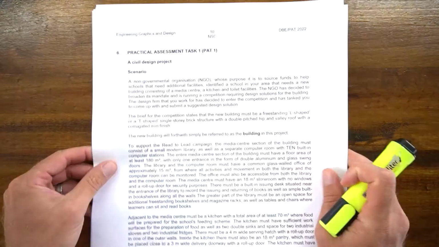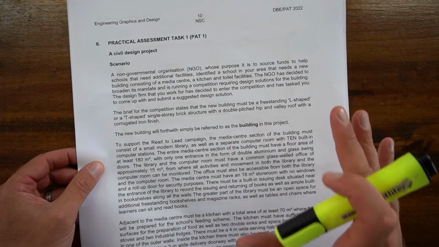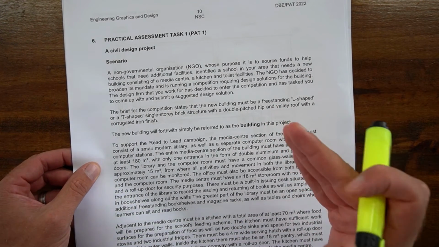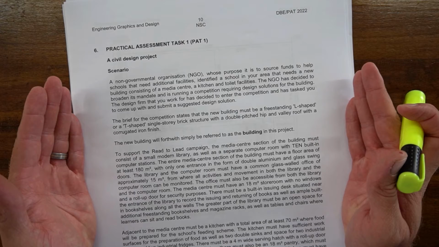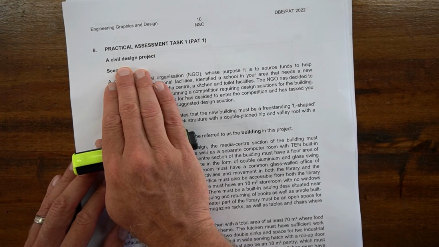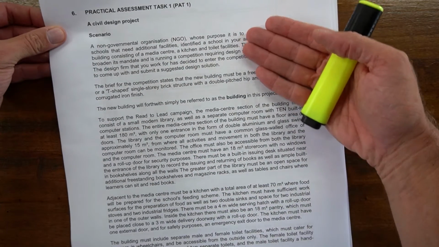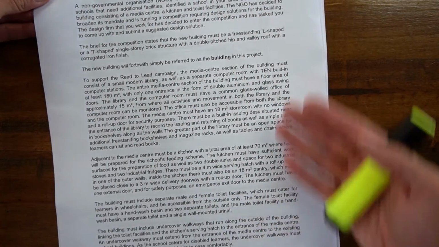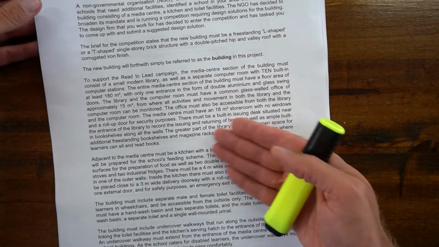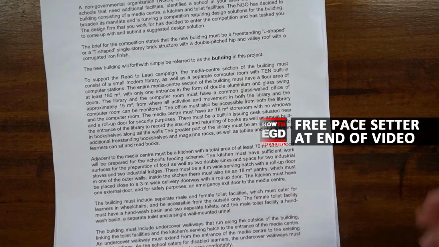Let's get going. Engineering, Graphics and Design learners, in this video I'll just be giving you an overview of the actual practical assessment task and the document which you all received. It's for engineering, graphics and design, and it's a civil design project. Now on page 10 of this document you're going to have the scenario given to you, and it covers all the requirements and the specifications and a good understanding of what needs to be designed.